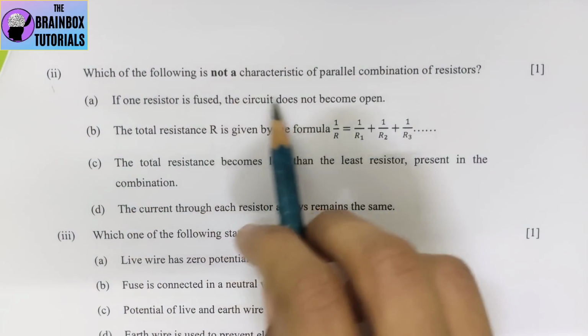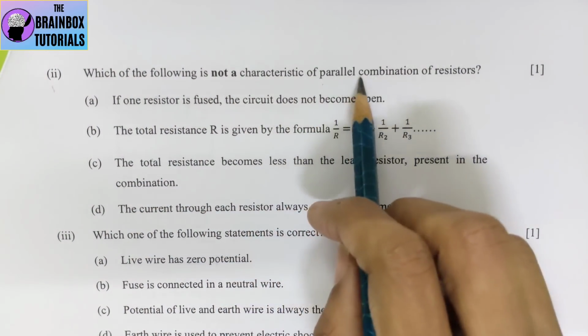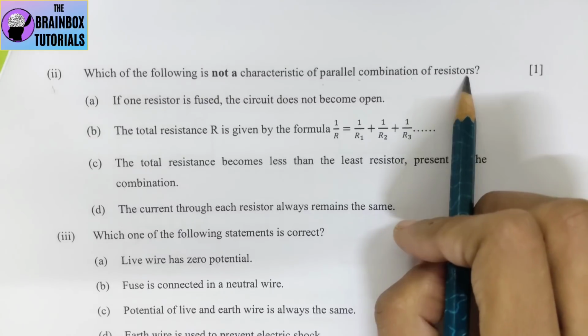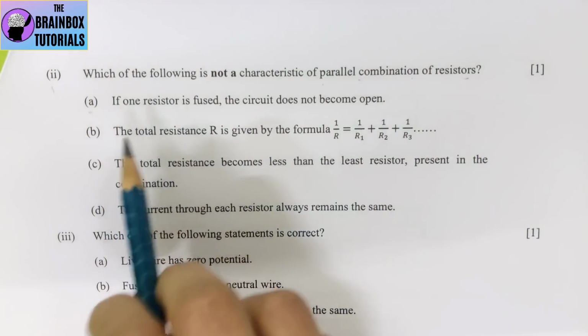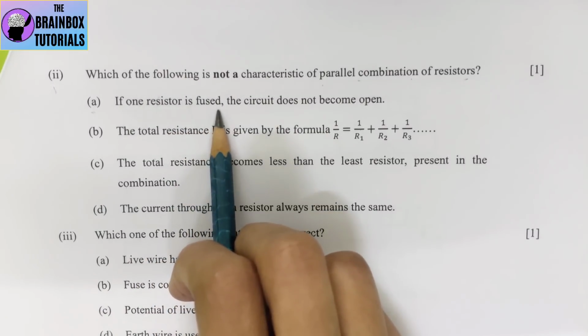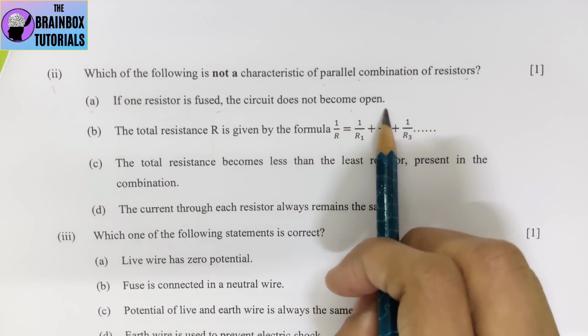Subpart 2. Which of the following is not a characteristic of parallel combination of resistors? Okay, let's see. Number A. If one resistor is fused, the circuit does not become open.